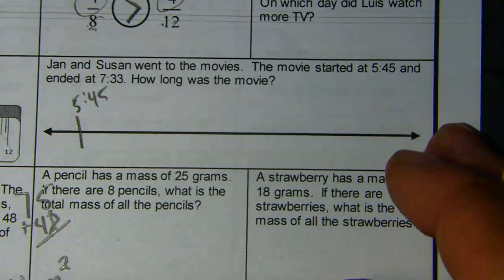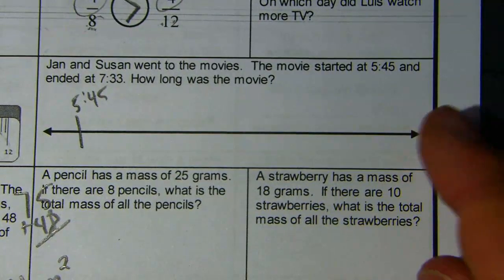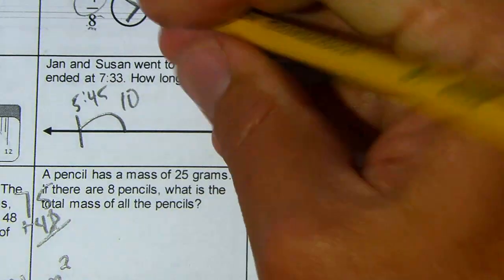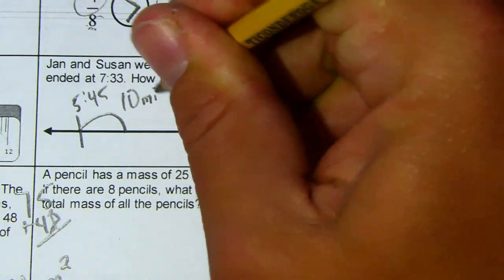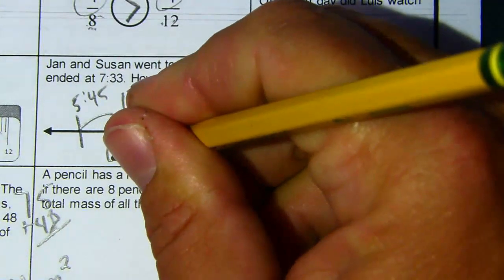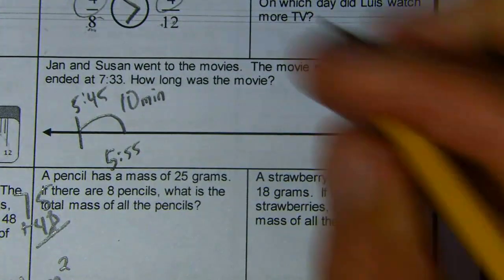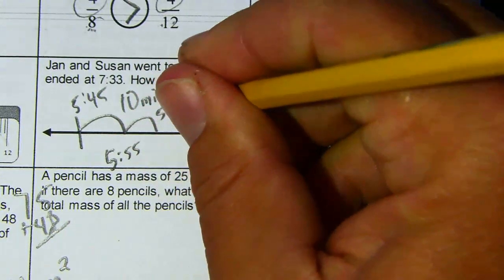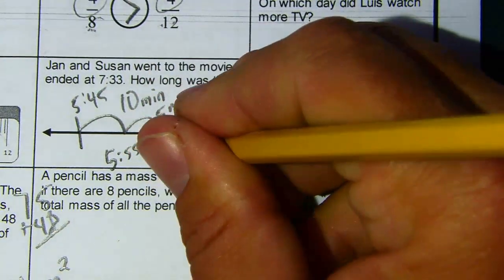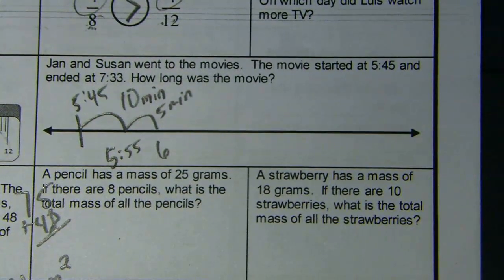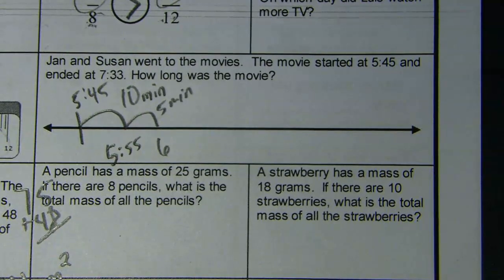Now you just want to choose friendly numbers to add to 5:45. I'm going to add 10 minutes. That takes me to 5:55. Now I'm going to add 5. That takes me to a nice friendly number like 6. Some of you can add 15 to 45 because you know that takes you to 6 o'clock, but if you're not sure, just do small little jumps.